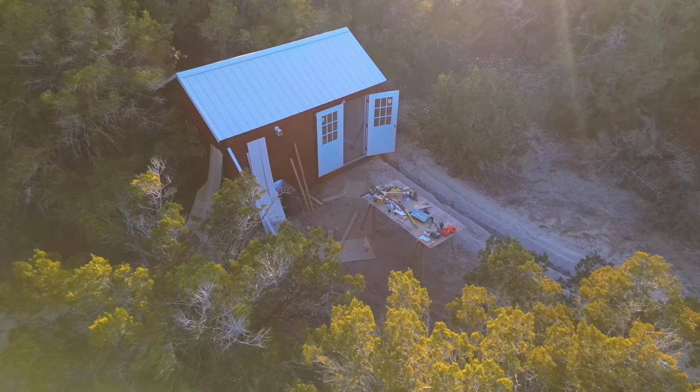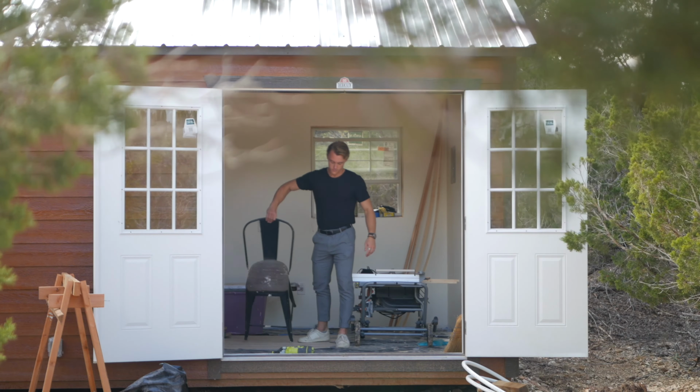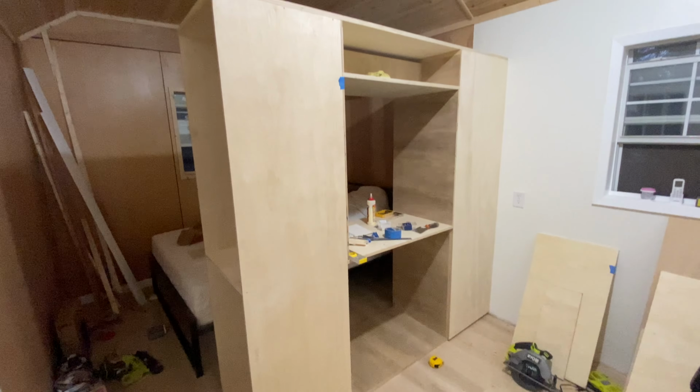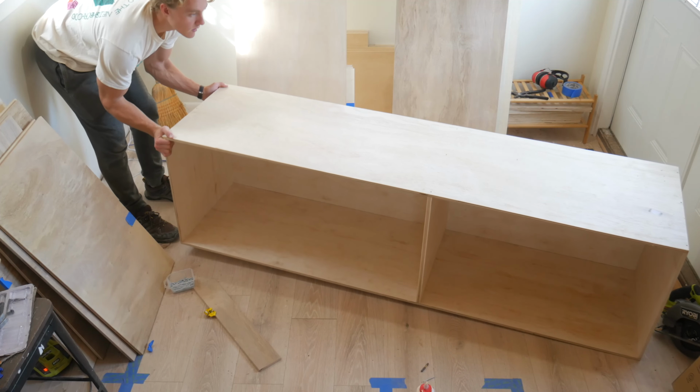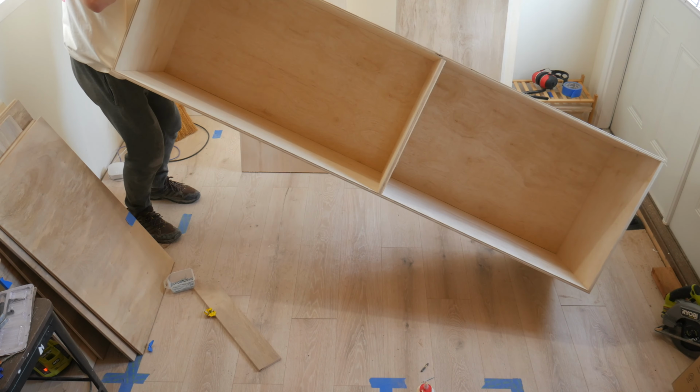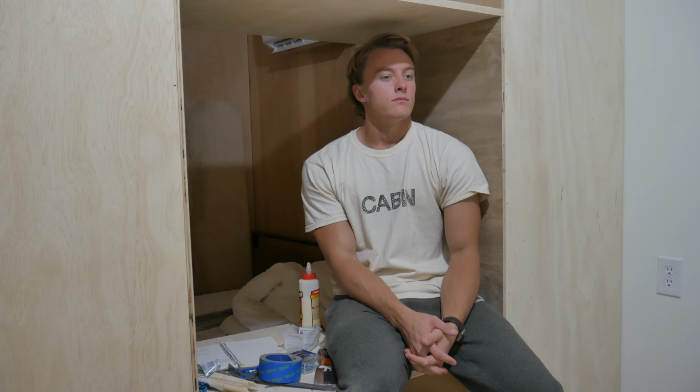In this video, I move into what starts off as an empty 10x16 cabin in the woods and begin turning it into a functional tiny house. I dive into how I choose the design for the interior layout and begin building the furniture for the room, stumbling across a common problem in the practice of architecture along the way.